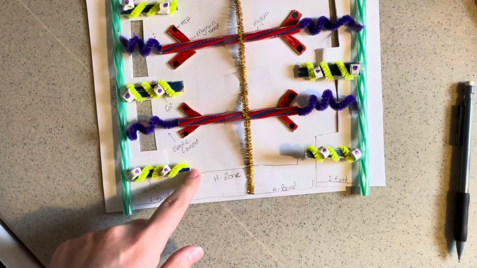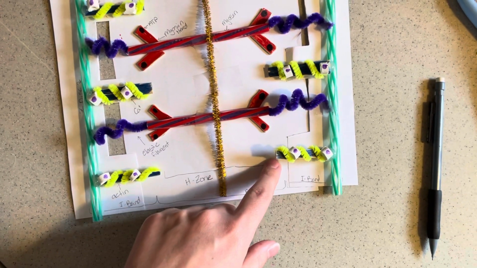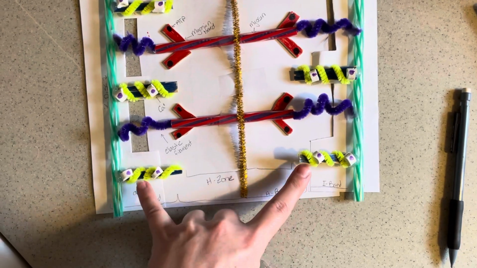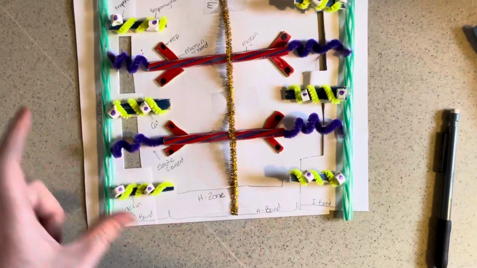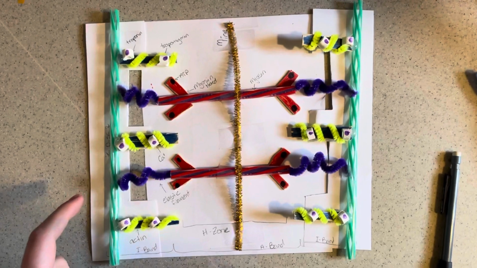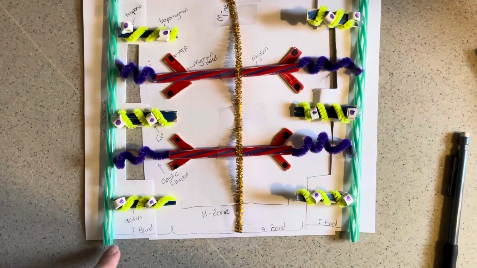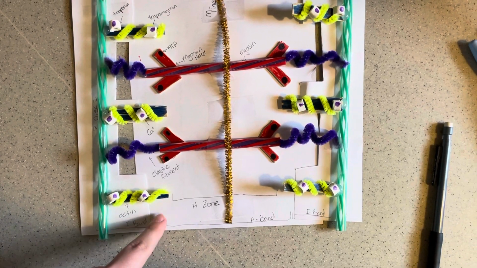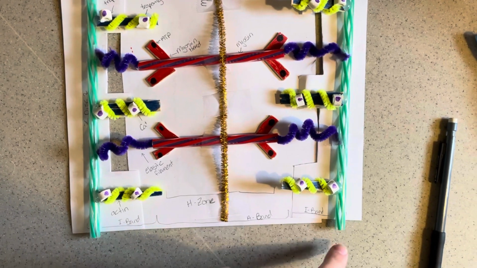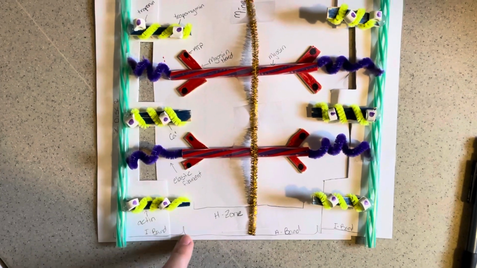And then we have the H zone, which is the gap between the actin bands, which is just myosin, and that, when the muscle contracts, will actually disappear. And then we have the I bands on each end here, and then we have the A band down the middle.